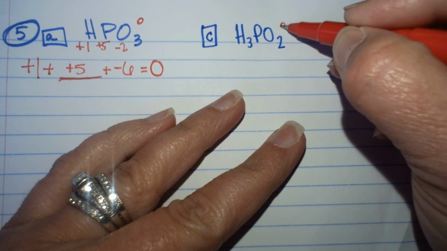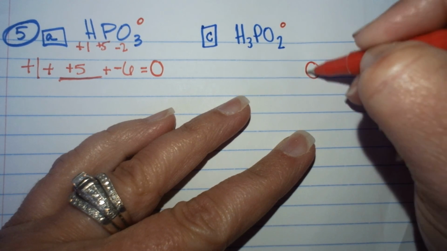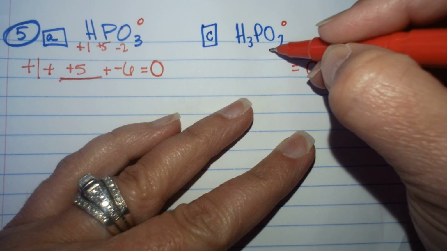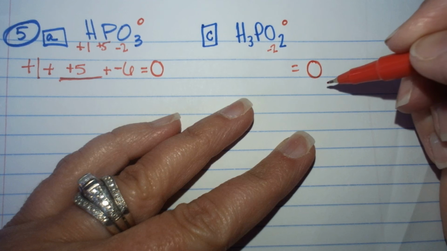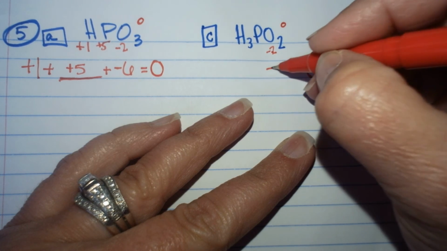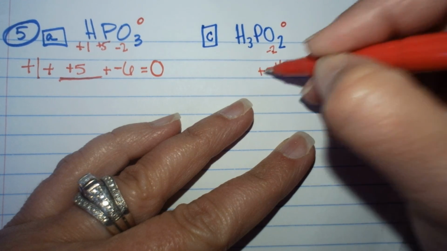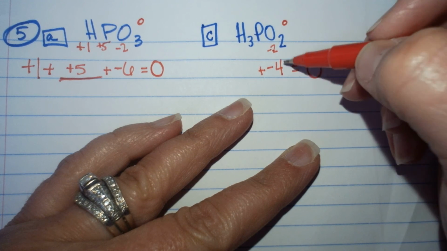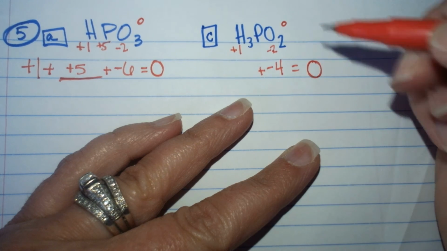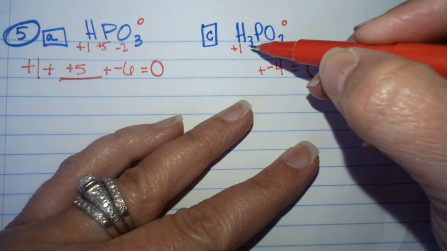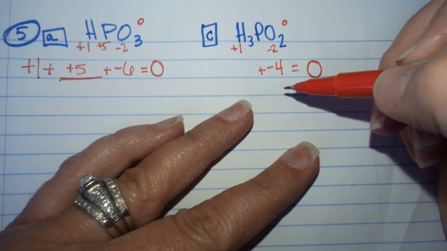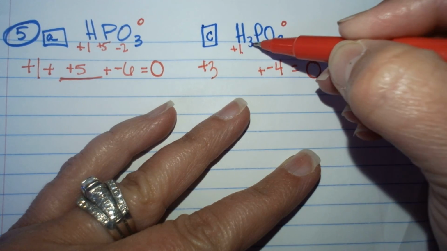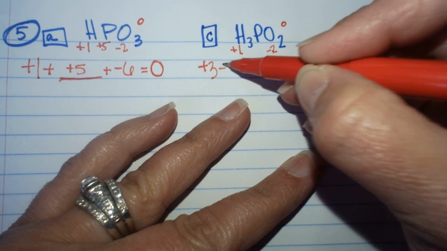There's no charge, so we know it's 0. We can set this equal to 0. Okay, oxygen is a -2 because there's no fluorine around. So -2 times 2 is -4. We're going to go through the same thinking steps. These are non-metals, so hydrogen has to be a +1. But now this time, we have 3 hydrogens. So we're going to have +3 because 1 times 3 is 3.